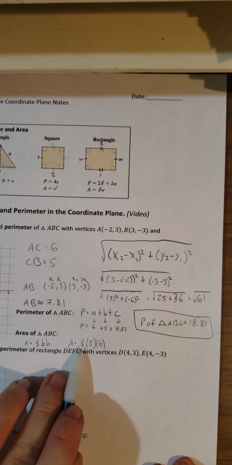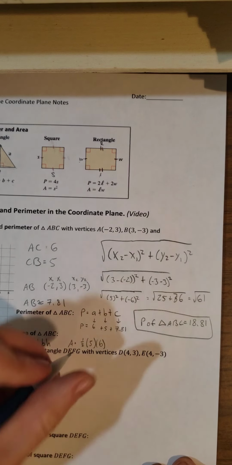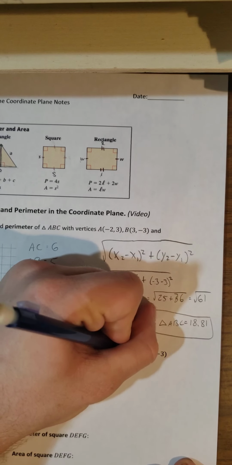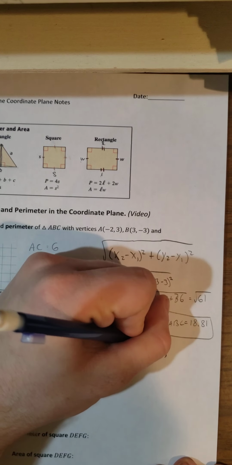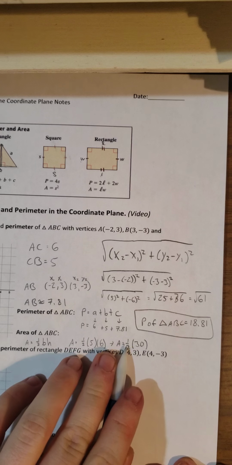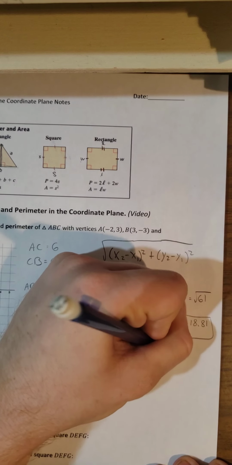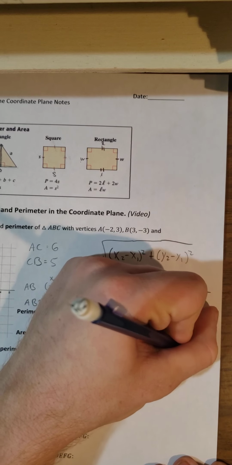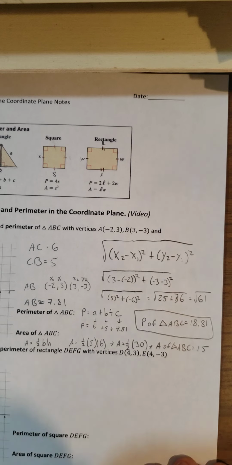The area is going to be equal to 1/2 times 5 times 6. We can simplify this to 1/2, and then 5 times 6 is 30. 1/2 times 30 would be 15. And so the area of triangle ABC would be equal to 15.